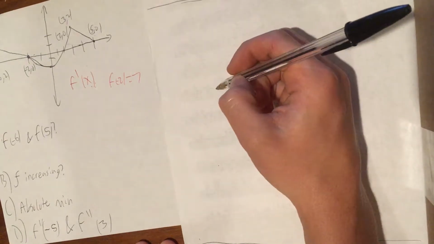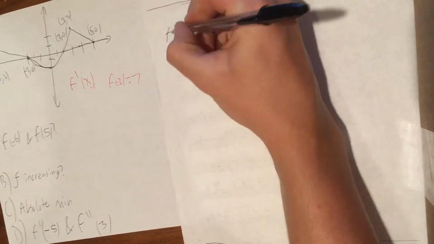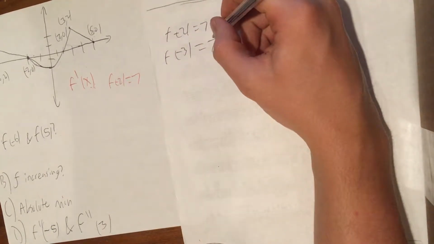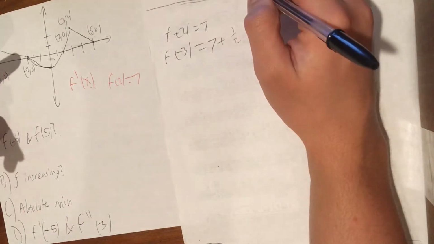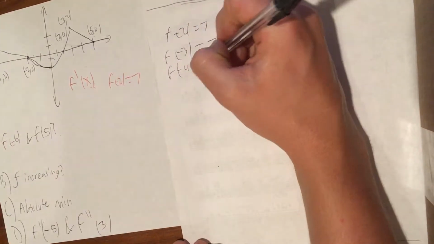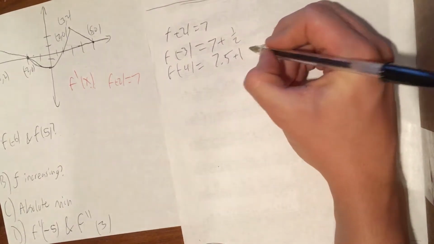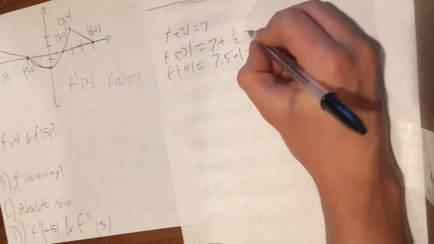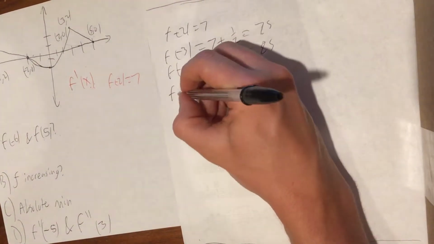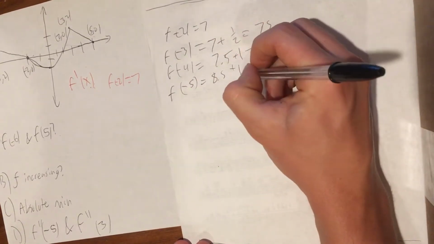And if we do that to get to f of negative 6, we can see that f of negative 2 will be 7, and then f of negative 3 will be 7 plus 1/2, because that's what the slope is at negative 3, and then f of negative 4 will be 7.5, that's what we got from before, plus 1, because that's the slope there, so we have 8.5, and then counting up again, f of negative 5 will be that 8.5 plus 1.5.